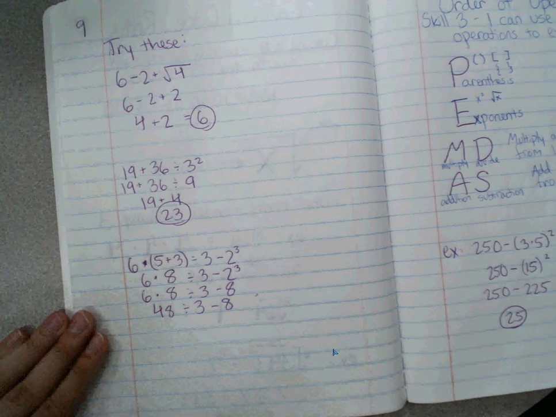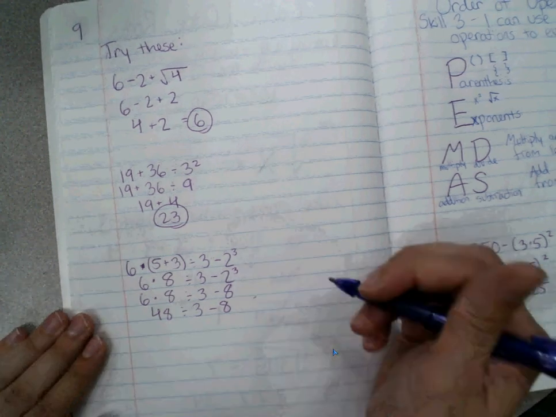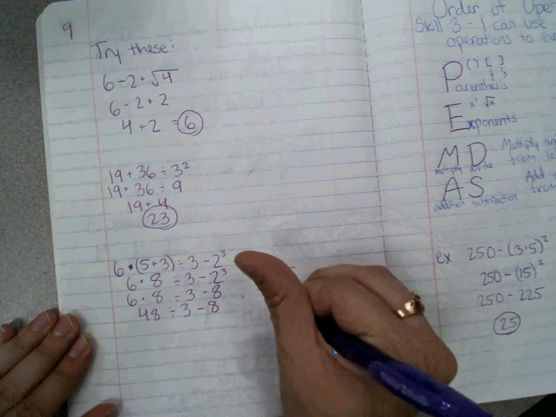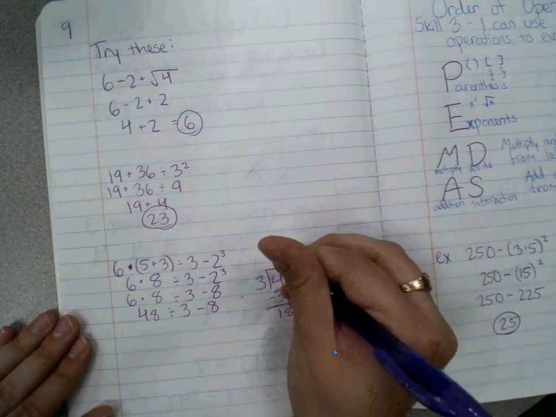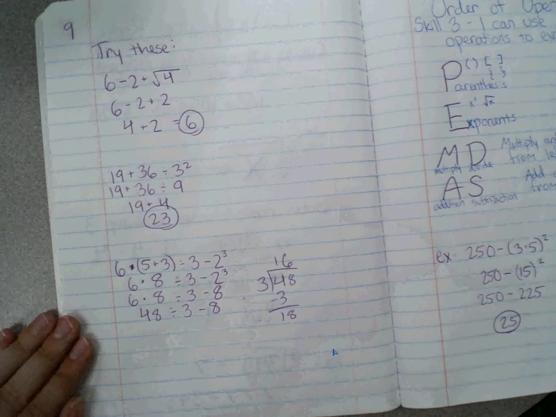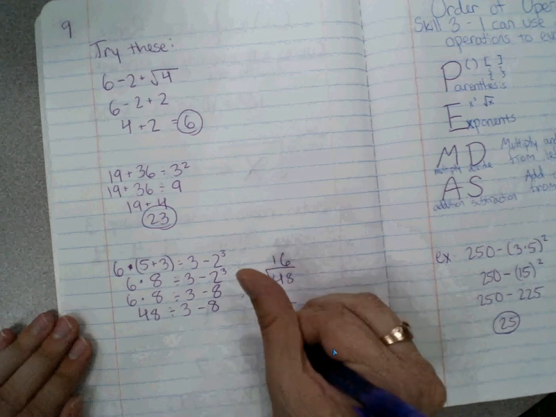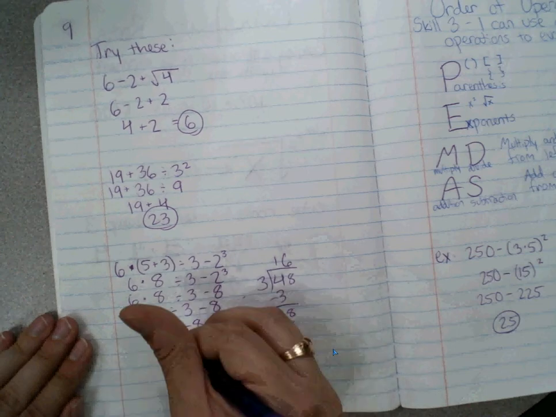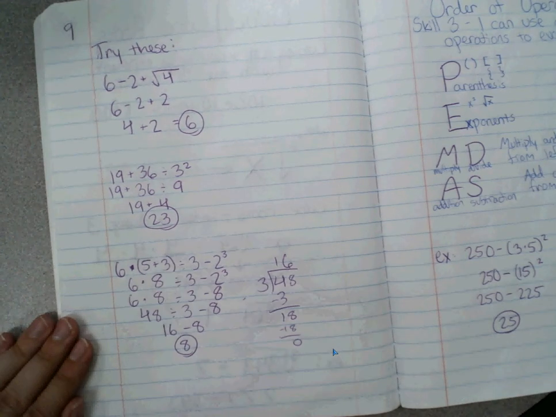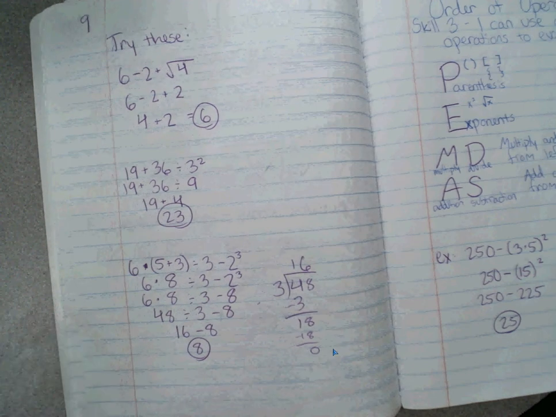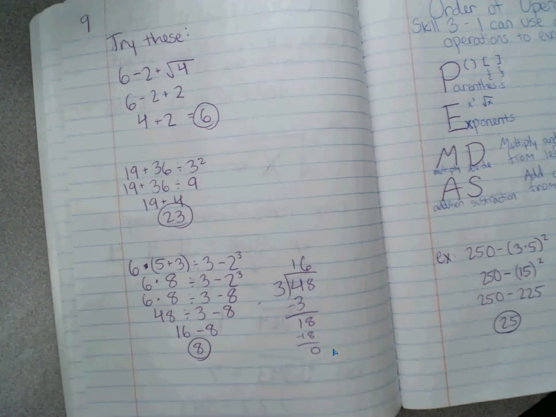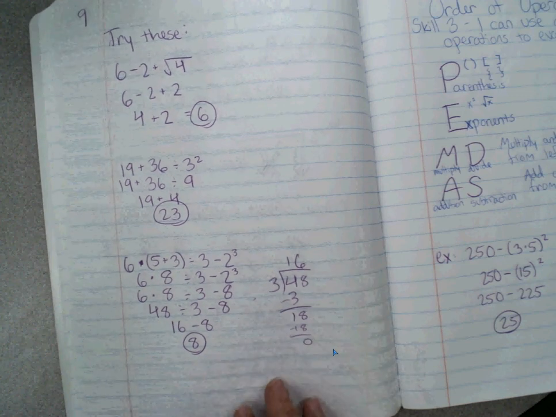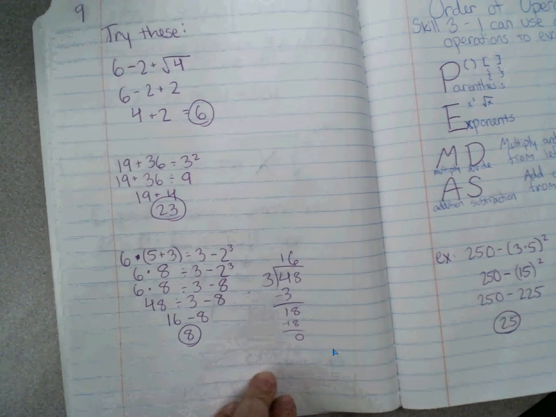Then we have 48 divided by 3. You could go ahead and do that off to the side if you aren't sure. So off to the side, we could do 48 divided by 3, and we end up with 16. So 48 divided by 3 is 16. And we have 16 minus 8. 16 minus 8 is 8, and that's our final answer. We'll look at more exponents, square roots, and cube roots tomorrow, and we'll continue practicing our exponents inside of our order of operations.